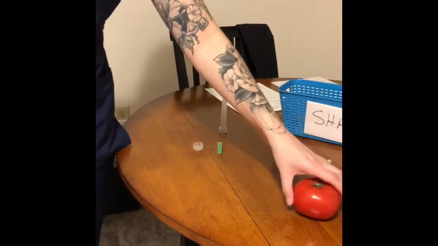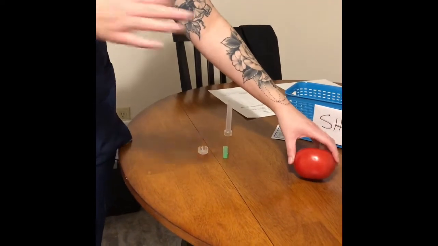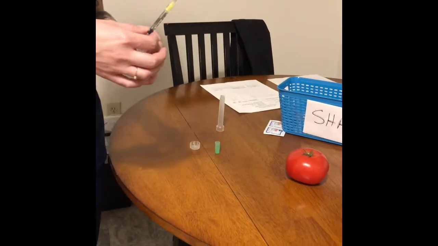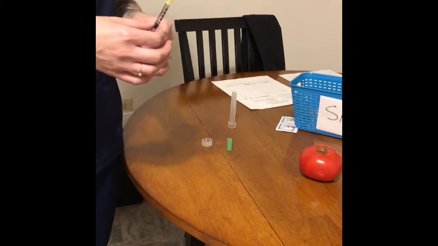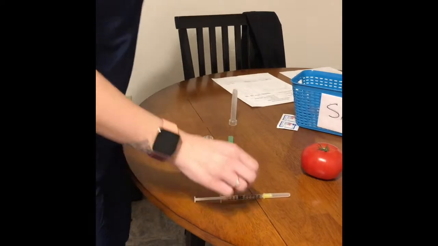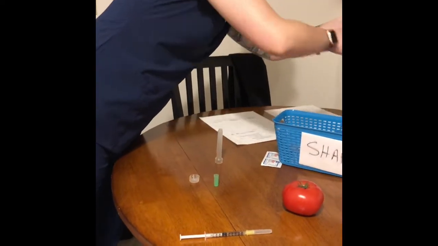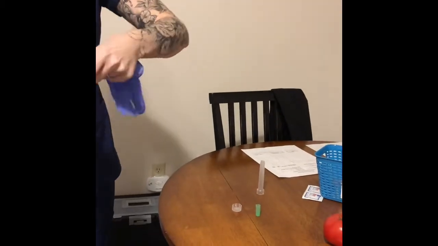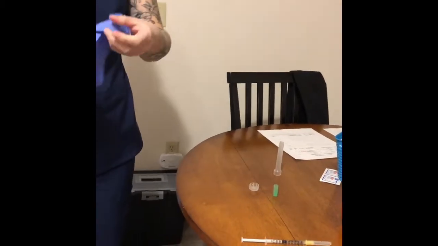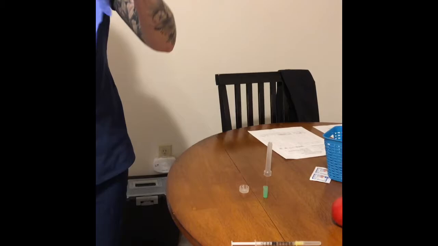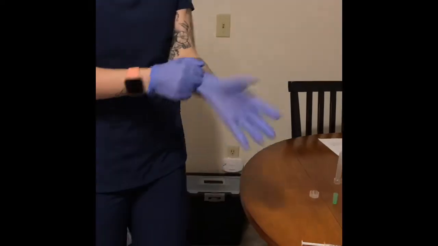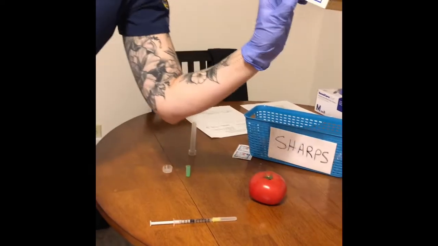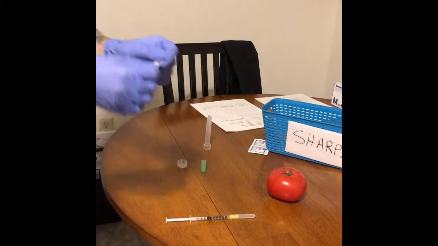So I have my patient here. I'm going to get them in position. There. Pretend my tomato's laying down. Okay, so then I'm going to get some gloves on. I'm going to get my alcohol swab.